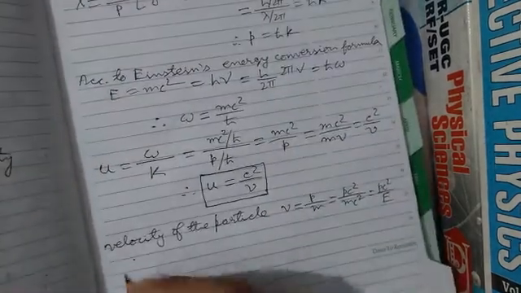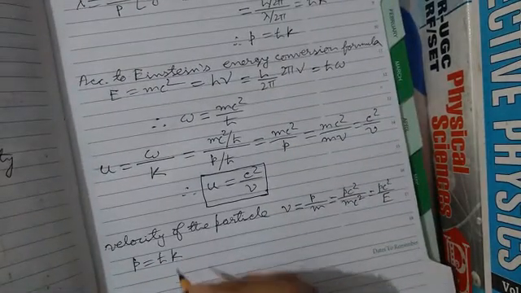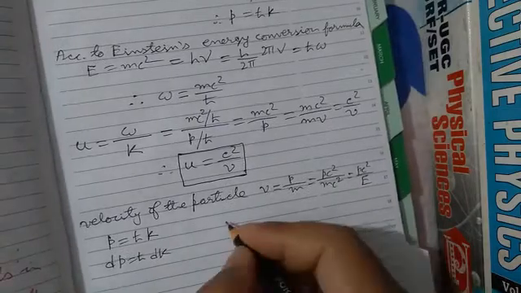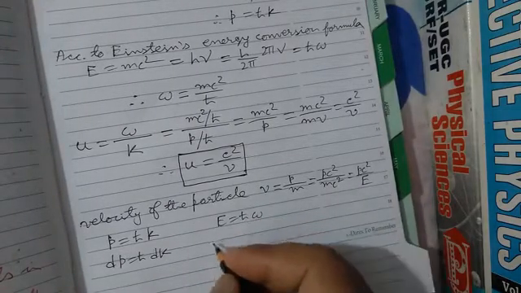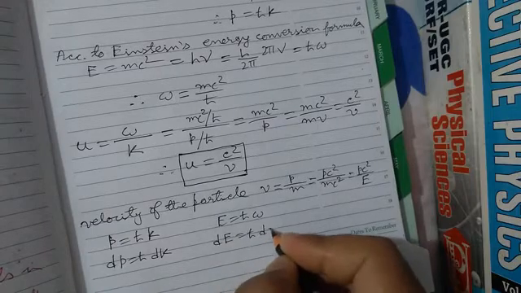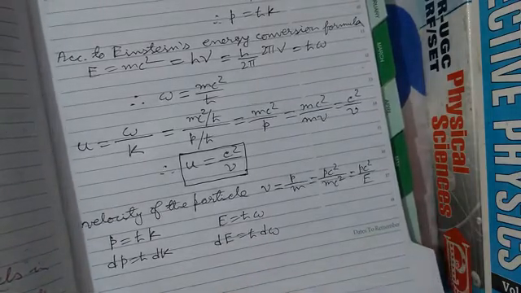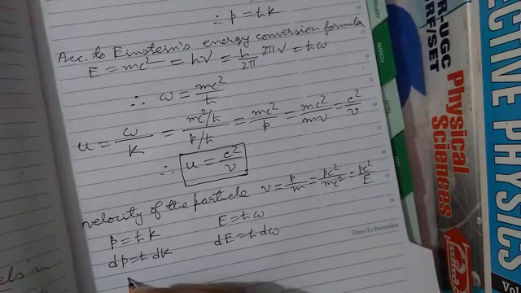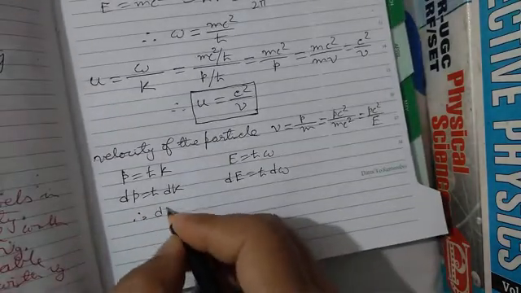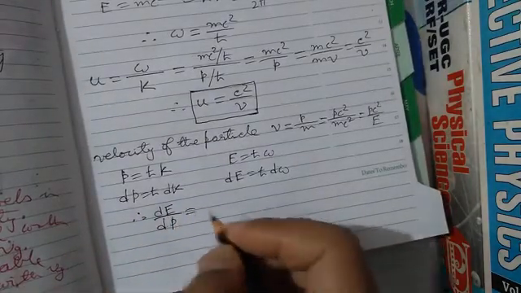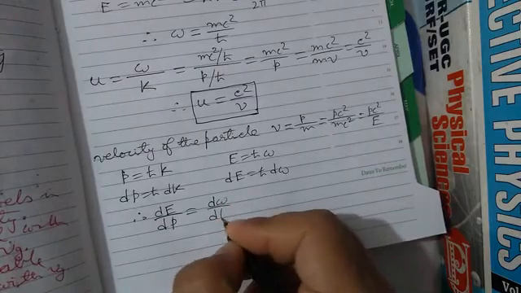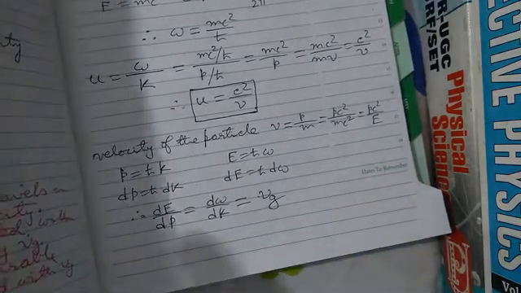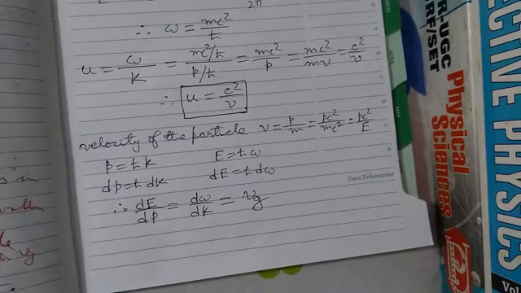Now here, p is equal to h cut k. So dp will be equal to h cut dk, and E is equal to h cut omega. So dE will be equal to h cut d omega. Therefore dE by dP will be d omega by dk. So d omega by dk is what? Vg, group velocity. d omega by dk is Vg.